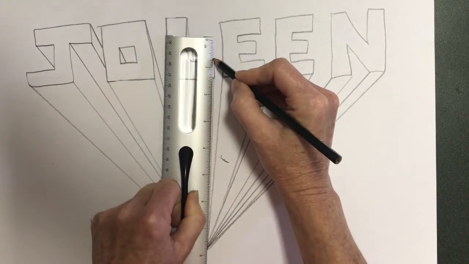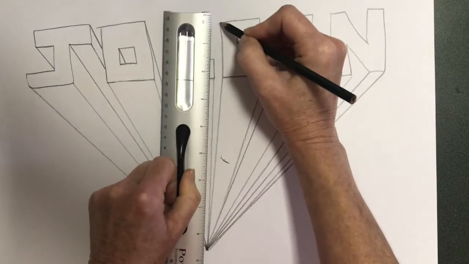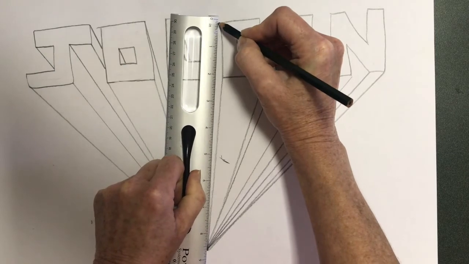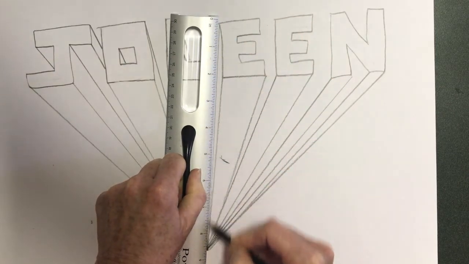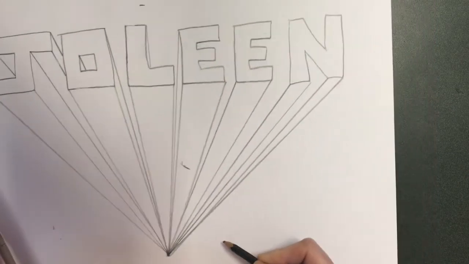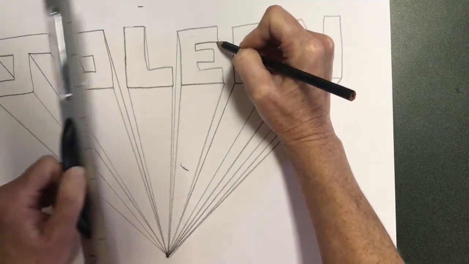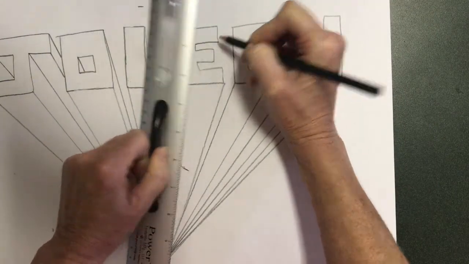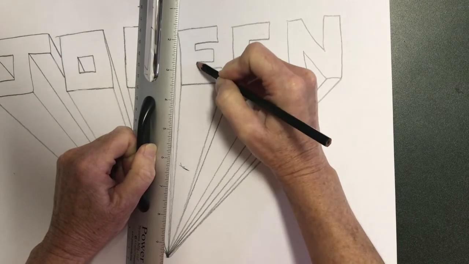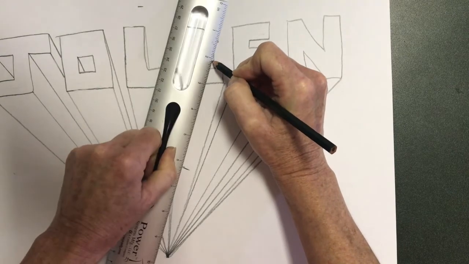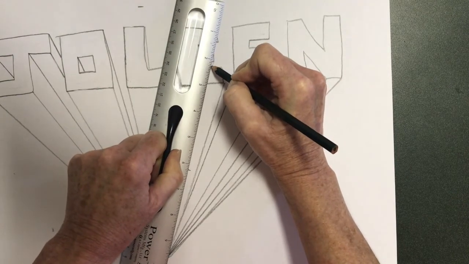Now you'll notice the vanishing lines are creating the left side of the shape. In the beginning, they were creating the right-hand side of each shape. That helps create the illusion. Continue connecting every corner of your letter to the vanishing point unless it means that you're going to draw inside the letter.